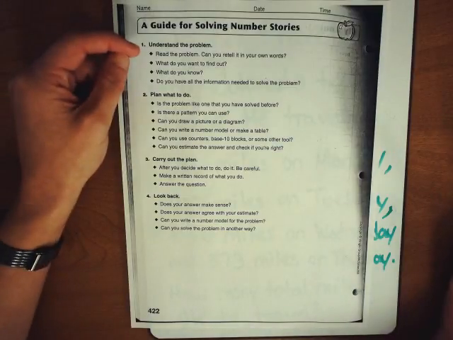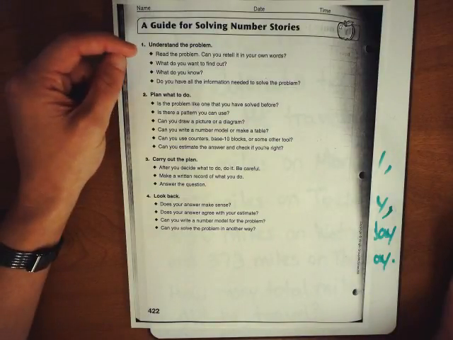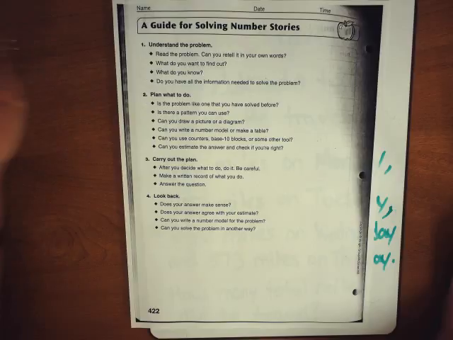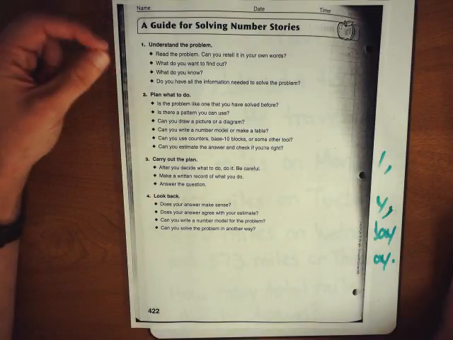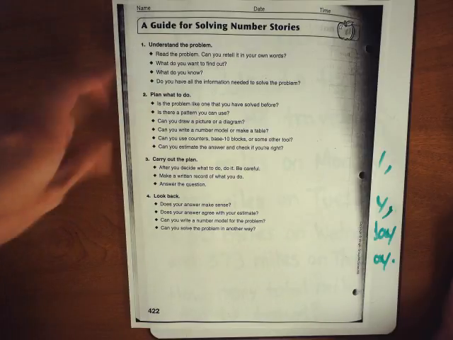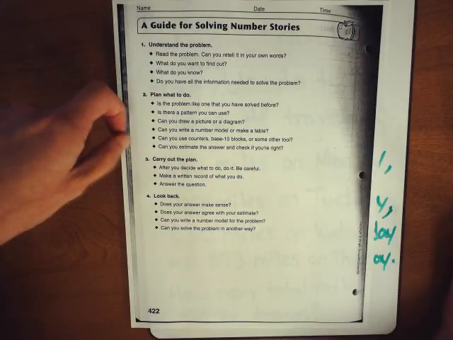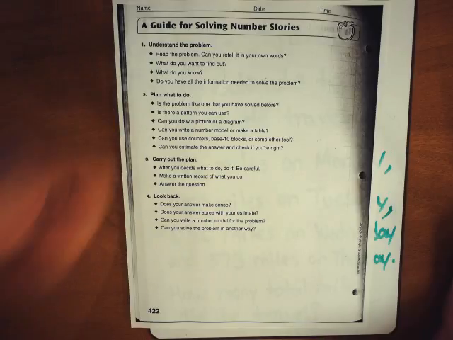You need to read the problem, you retell it in your own words. What do you want to find out? What do you know? Do you have any information needed to solve the problem? Okay. Step 2 is to plan what to do. Is the problem like one you've solved before? Is there a pattern? Can you draw a picture, a diagram, a number sentence?